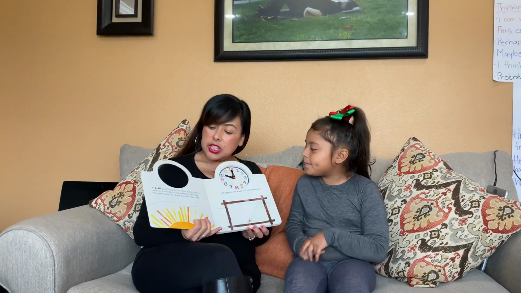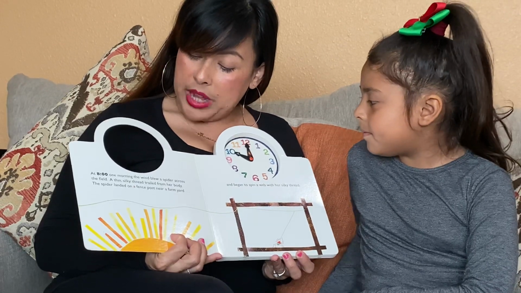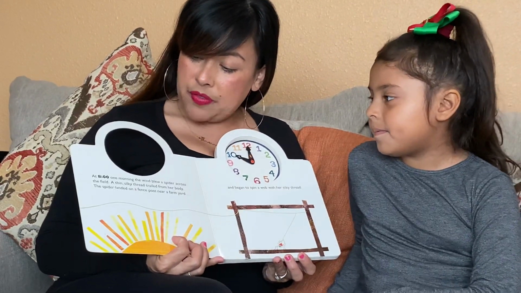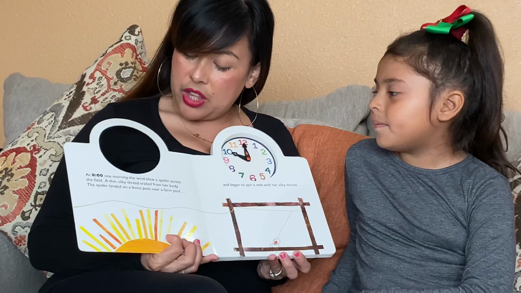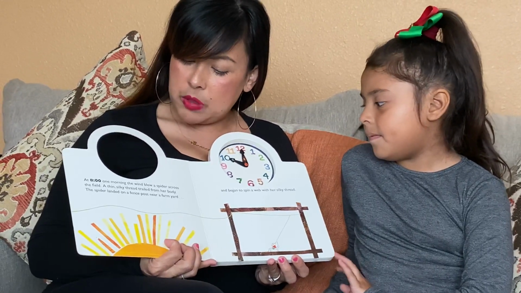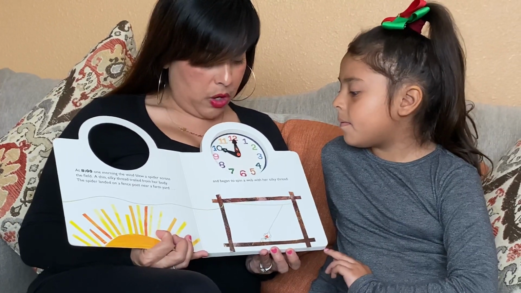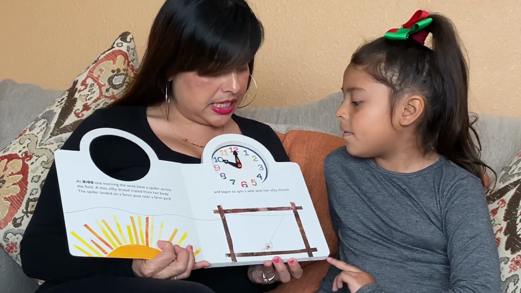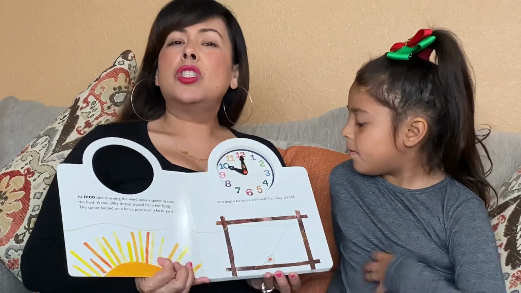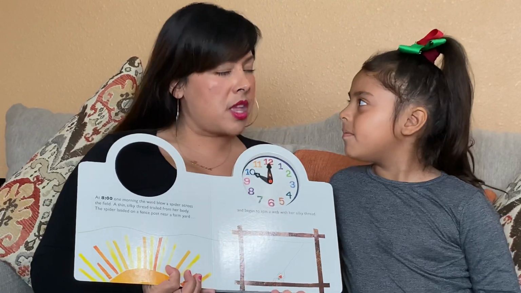Let's read the story. So it says, at 8 o'clock one morning, the wind blew a spider across the field. A thin, silky thread trailed from her body. The spider landed on a fence post near a farmyard and began to spin a web with her silky thread. So did this happen AM or PM? Think about that, boys and girls.